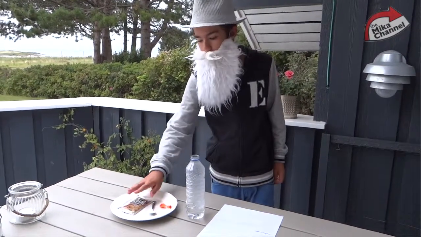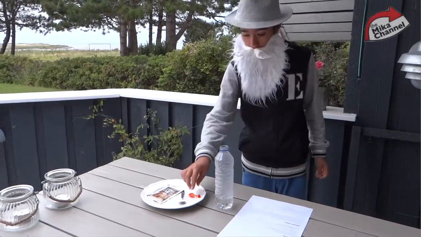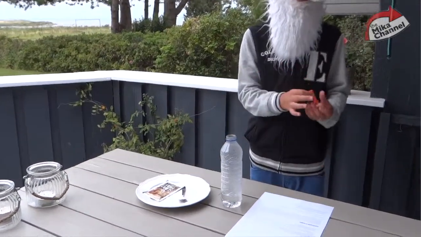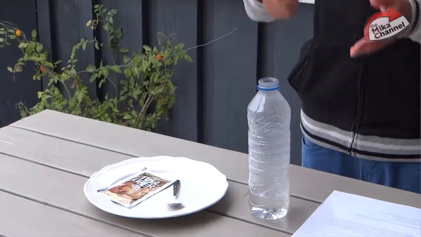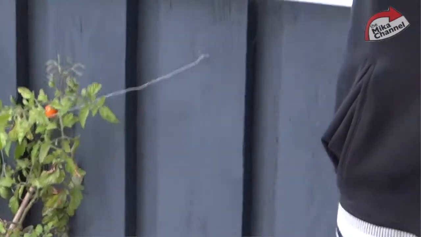Now all you'll need for this is a packet of yeast, a teaspoonful of sugar, a small balloon, it can be, in this case it's a small water balloon, it can be any size you want it to be, and a water bottle which you should have filled up with a little bit of hot water.